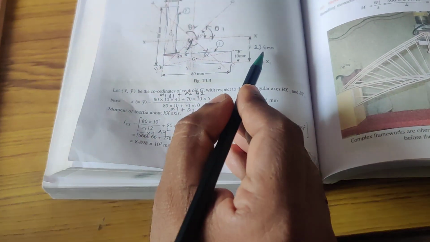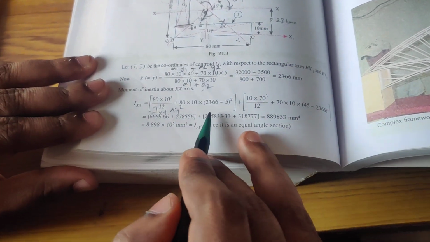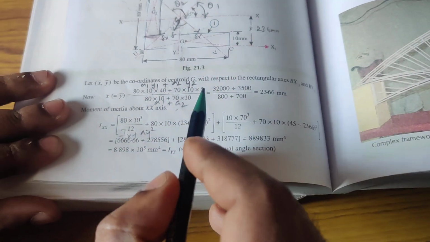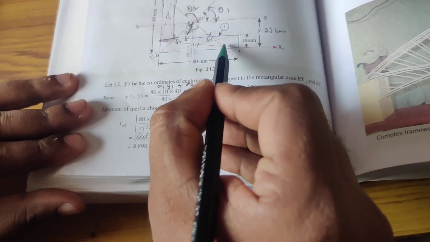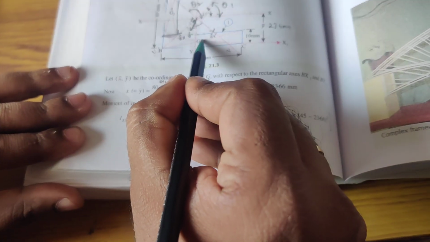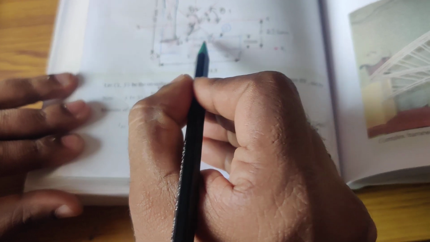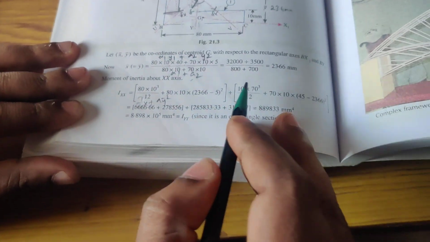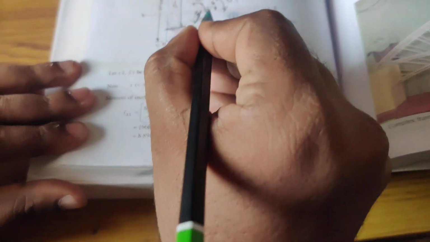Now we are calculating Ixx with respect to axis xx. For portion 1, y is 10 divided by 2, 5. From the xx axis, the distance is 23.6 minus 5.